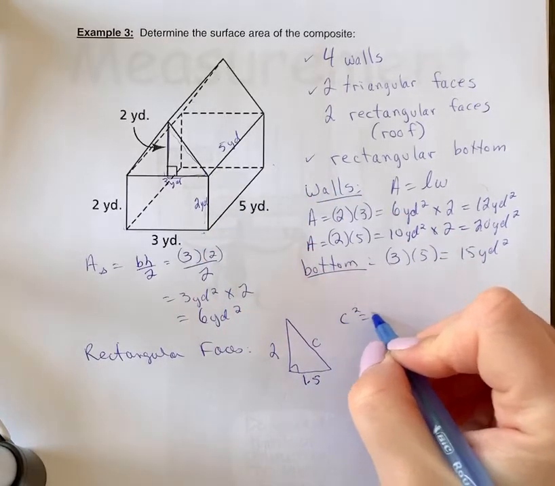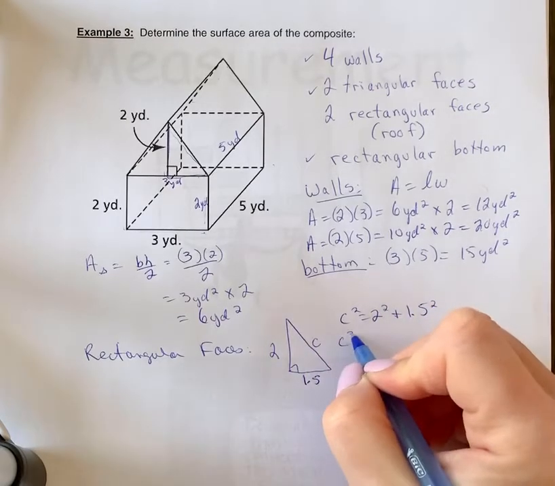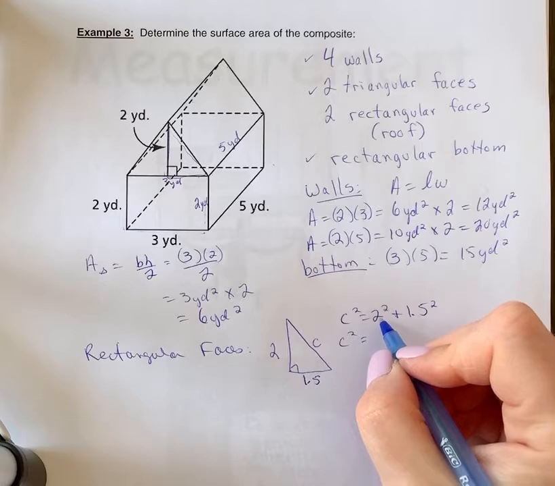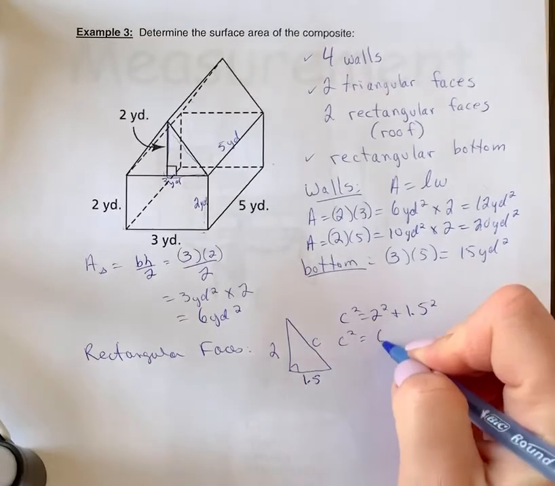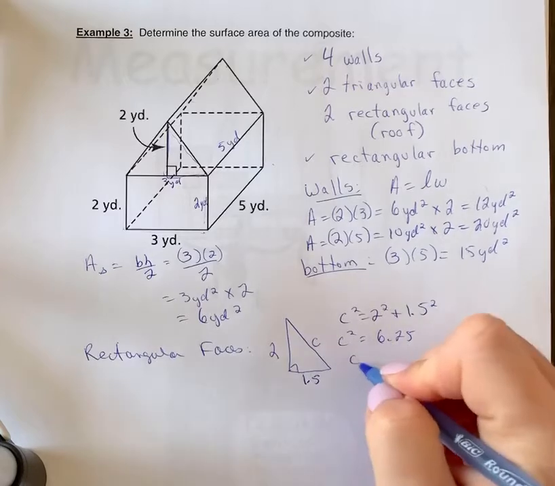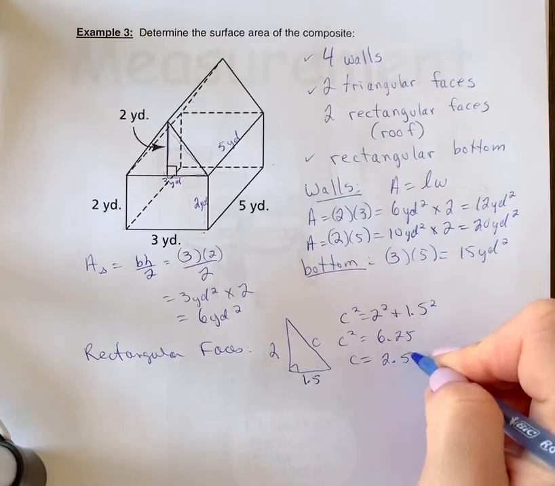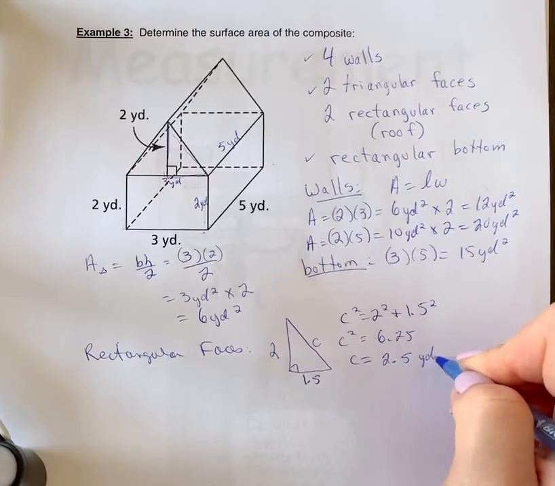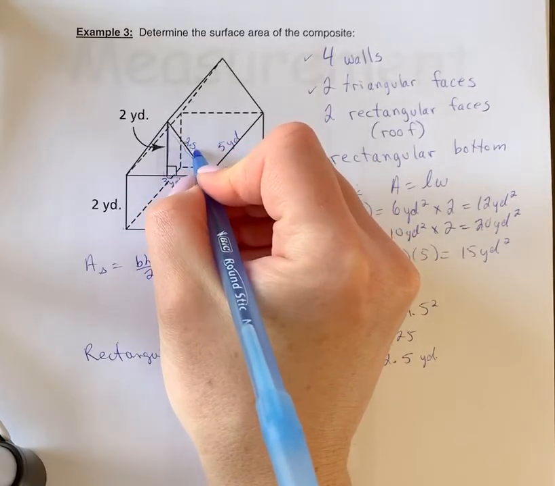So you're going to use Pythagoras' theorem to find that edge length. You can use your calculator: 2 squared plus 1.5 squared. So you're going to get 6.25. And then you're going to square root that. Make sure you square root that, and you're going to get 2.5. So 2.5 yards is this distance along here. So I've figured that out now.